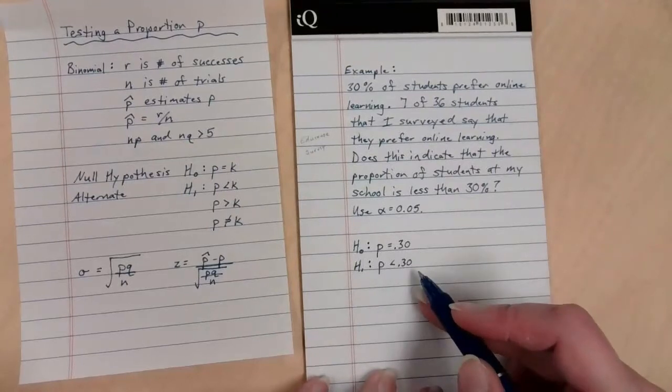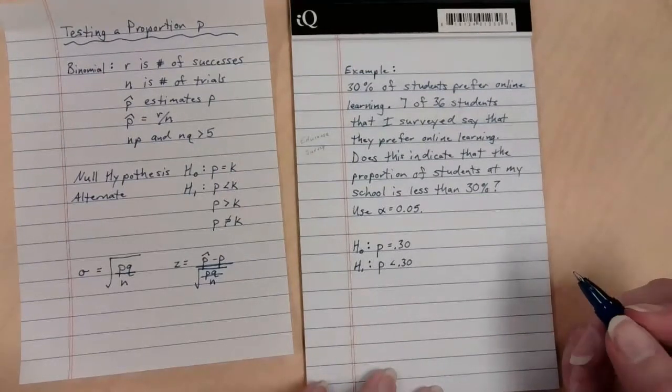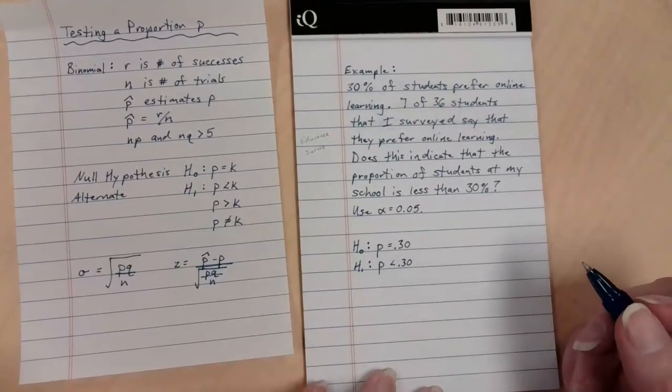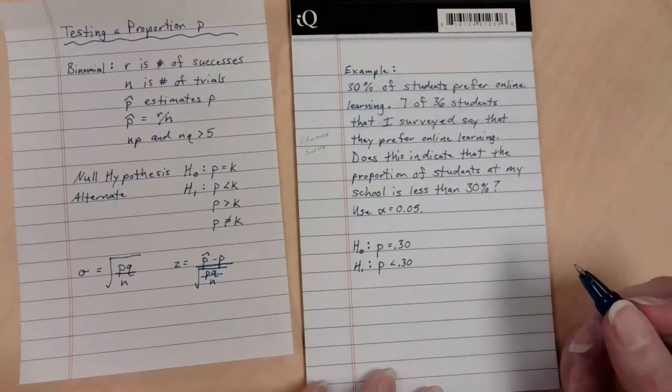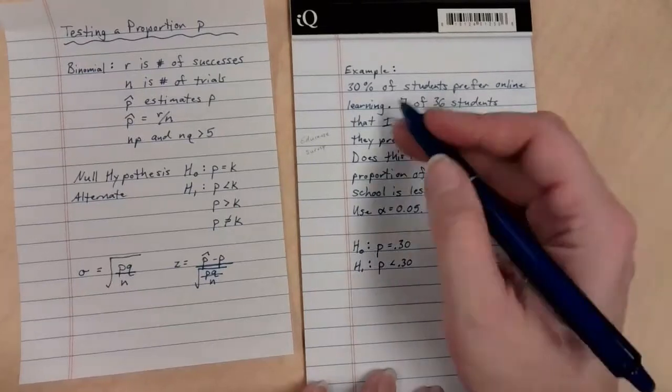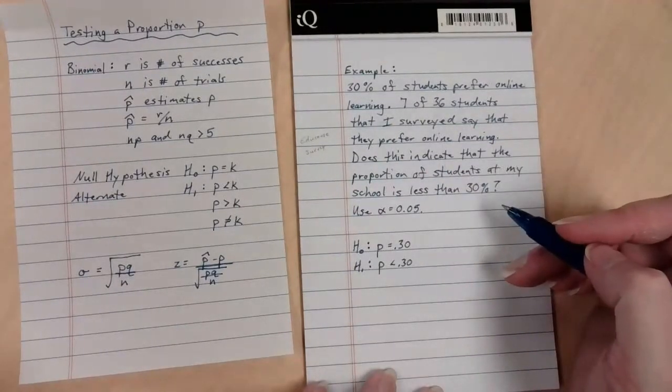So we've got our hypotheses. What else do we need to know? We're going to want to have our distribution. Ooh, distribution. What kind of distribution is this? It doesn't say if it's normal or not. Is it normal? Could it be normal?